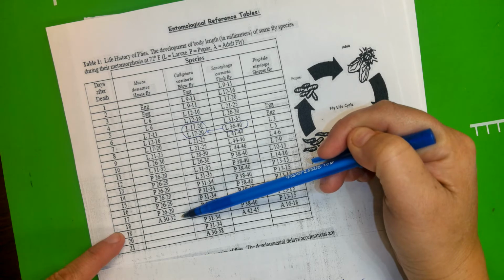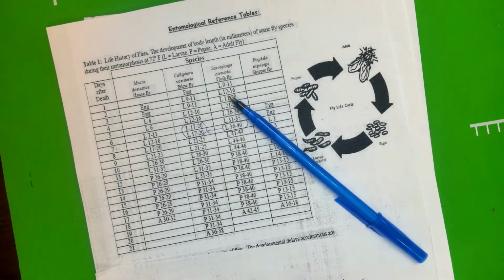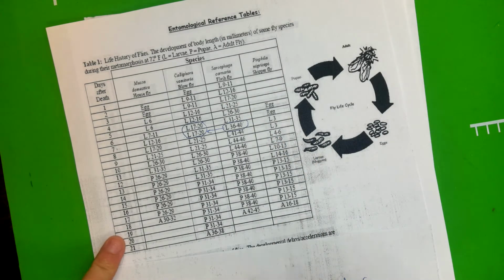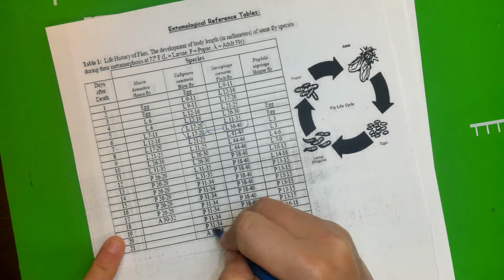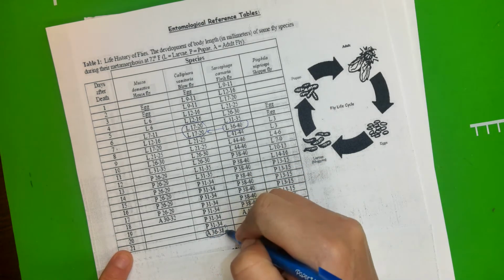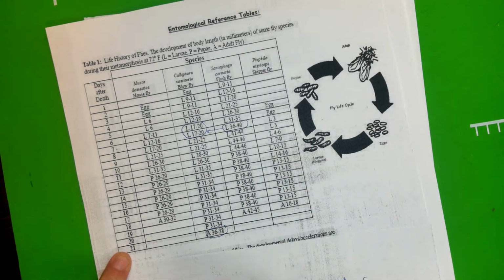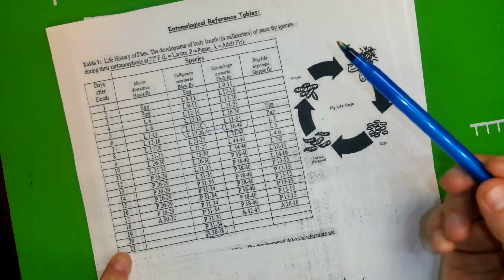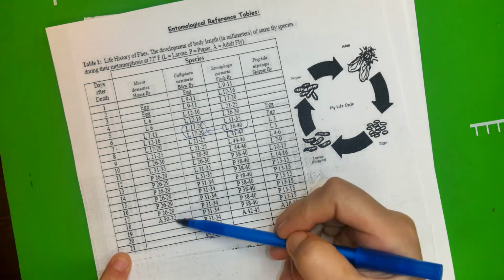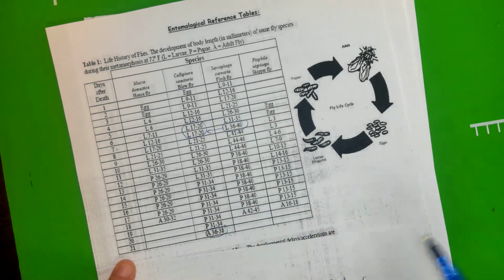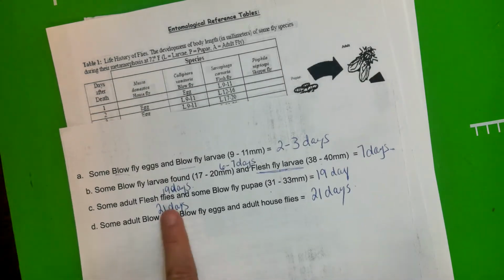Okay, and then some adult blowflies. Okay, so the adult fly is right here. So just by having the adult fly, 36, it will be 21 days, this one. Okay, so blowfly egg, so that doesn't matter. Adult houseflies, so it's right here, 18. So yeah, the best answer will be 21 days on this one.